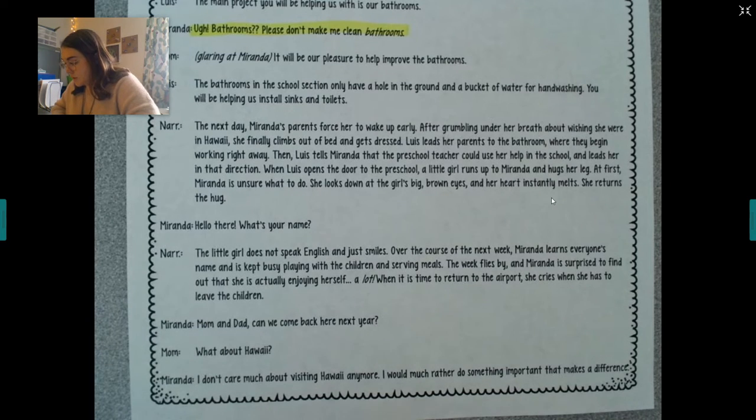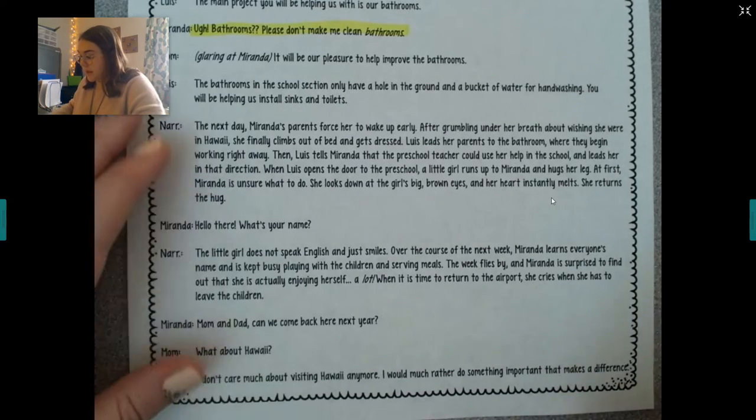The next day, Miranda's parents force her to wake up early. After grumbling under her breath about wishing she were in Hawaii, she finally climbs out of bed and gets dressed. Louise leads her parents to the bathroom, where they begin working right away. Then Louise tells Miranda that the preschool teacher could use her help in the school and leads her in that direction. When Louise opens the door to the preschool, a little girl runs up to Miranda and hugs her leg. At first, Miranda is unsure what to do. She looks down at the girl's big brown eyes and her heart instantly melts.